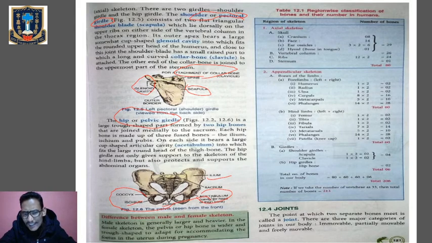The male skeleton is generally larger and heavier than that of the female. In the female skeleton the pelvic or hip bone is wider and broader. Why? Because it has to adapt to accommodate the fetus in the uterus during the time of pregnancy.